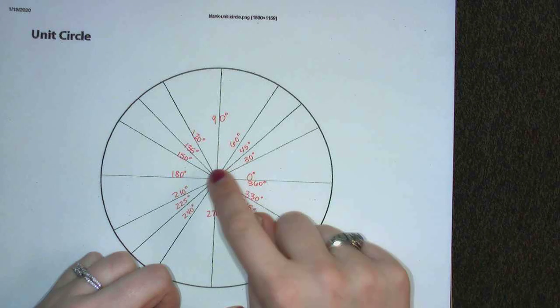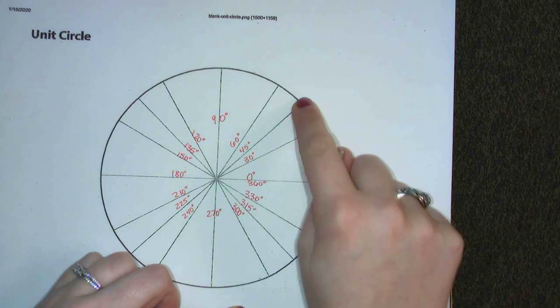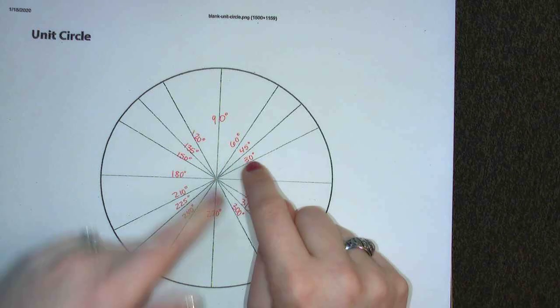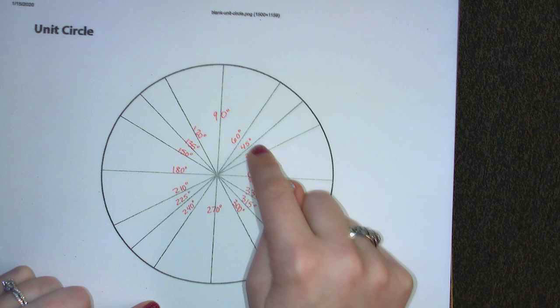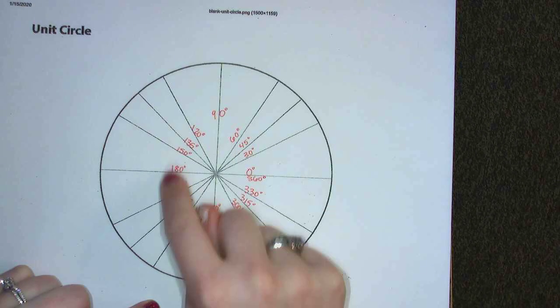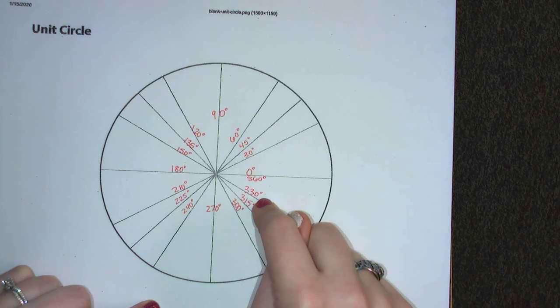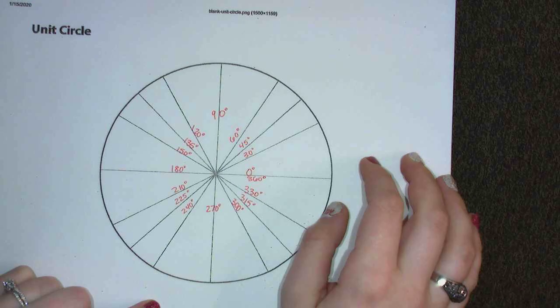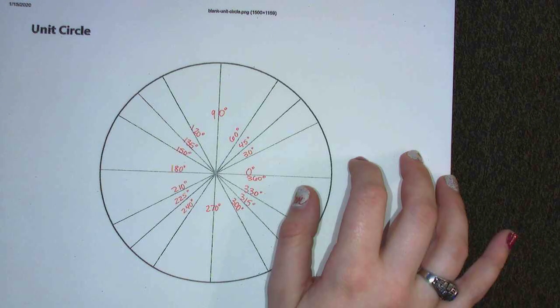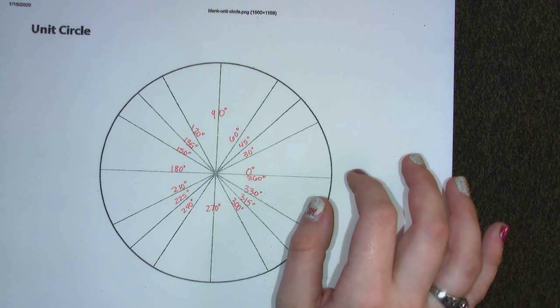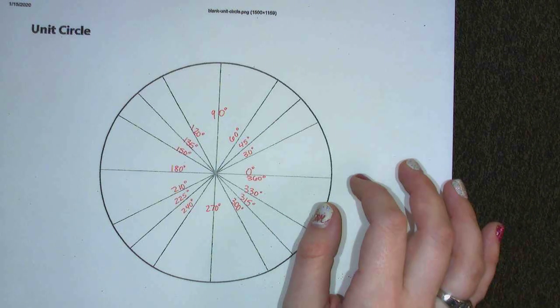The one that splits the middle here is 15 degrees between these two, so it's 45. If you forget how to count, hopefully you at least remember this one, and then it just follows the same pattern all the way around. So as long as you know how to count it, you don't have to memorize anything but quadrant 1, and then everything else follows with it.